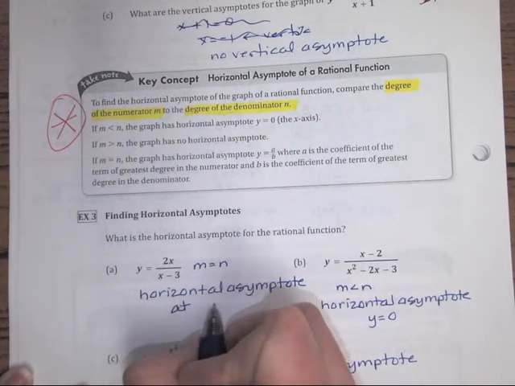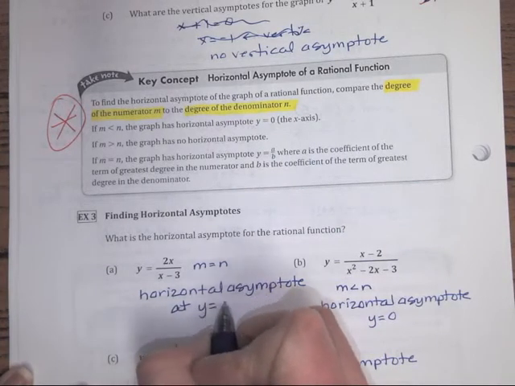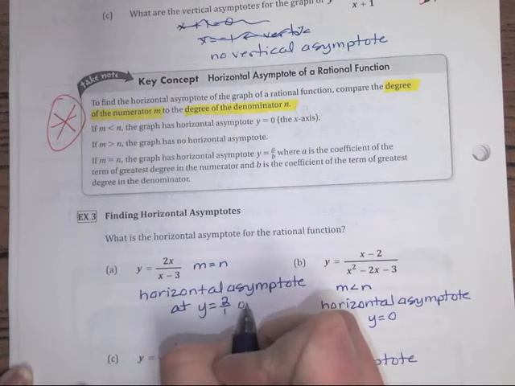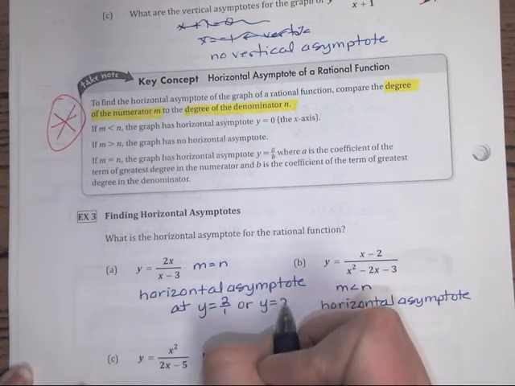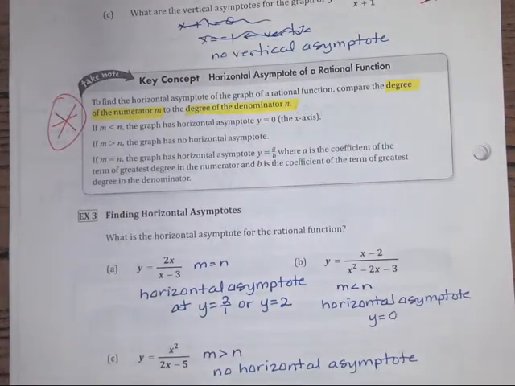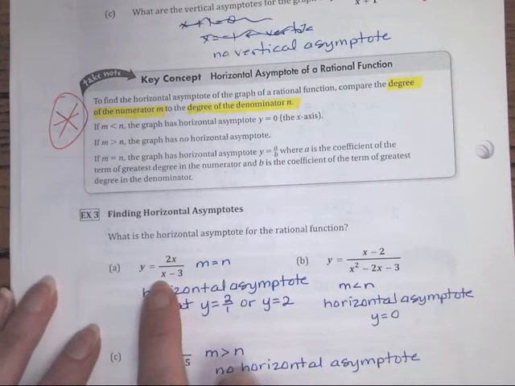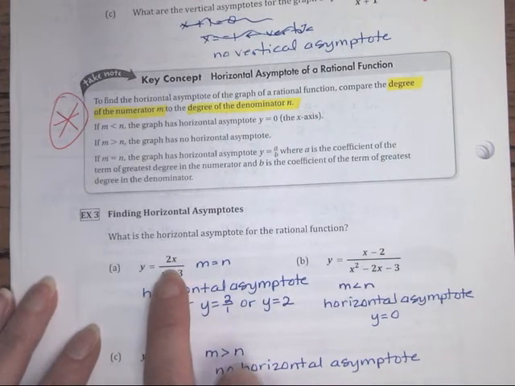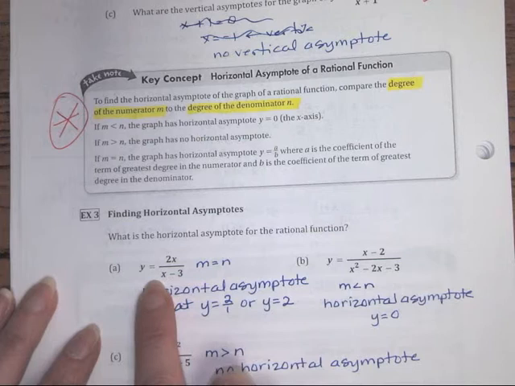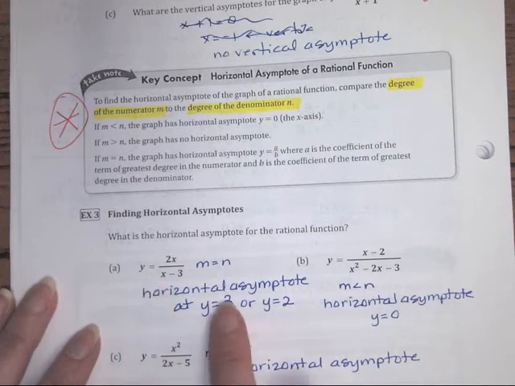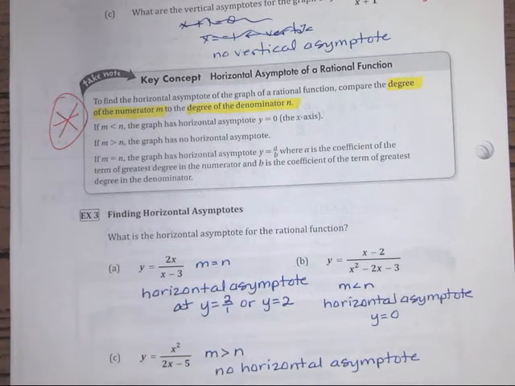at y equals 2 over 1, which is y equals 2. We're going to practice doing this. Wait, why is it over 1? Because the coefficient down here is 1. Oh, that coefficient is 2, this coefficient is 1. Okay, so 2 over 1, which is 2. Okay, thank you. Yes. Okay.